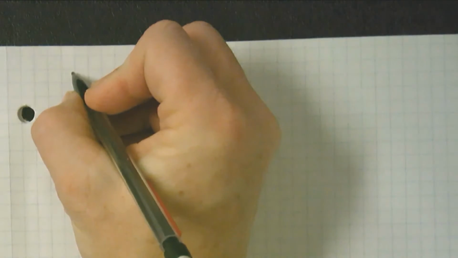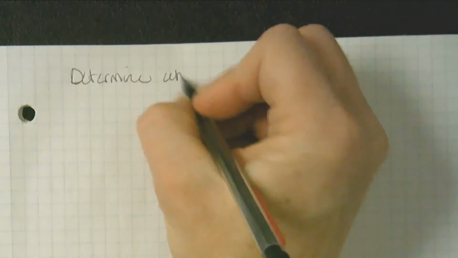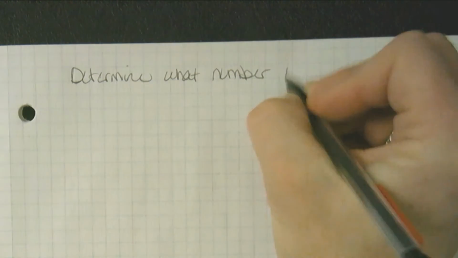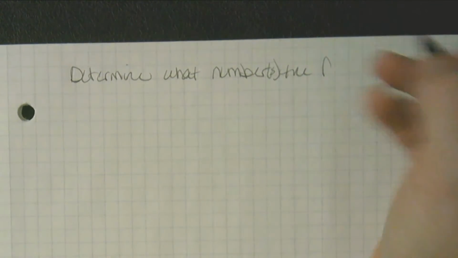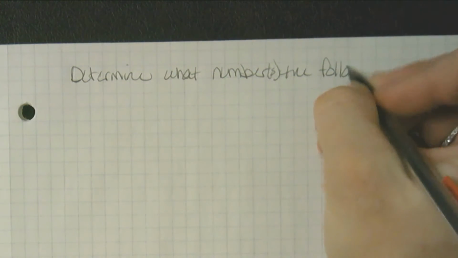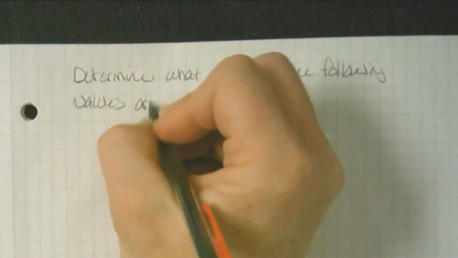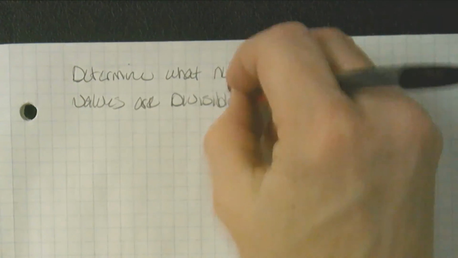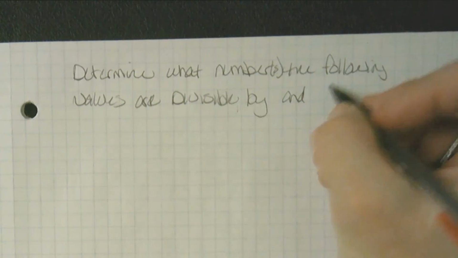So I want you to determine what number or numbers the following values are divisible by, and how you know.